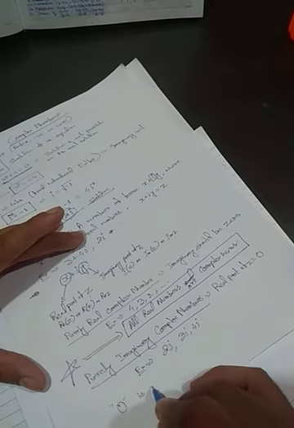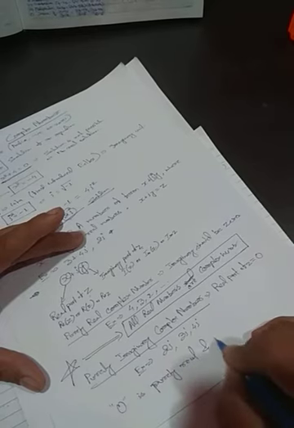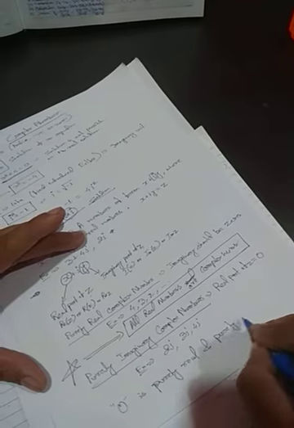Here we can see 0 is a real number, purely real because the imaginary part is 0, and purely imaginary because the real part is 0. So this can be summarized like this.